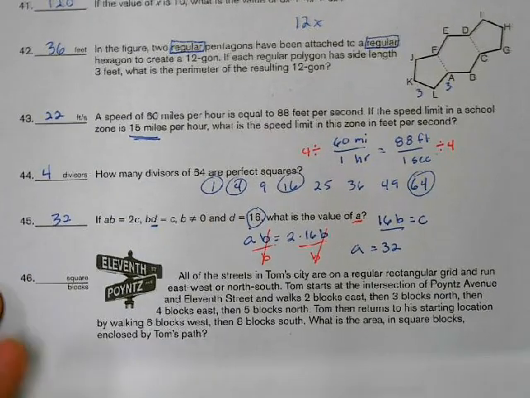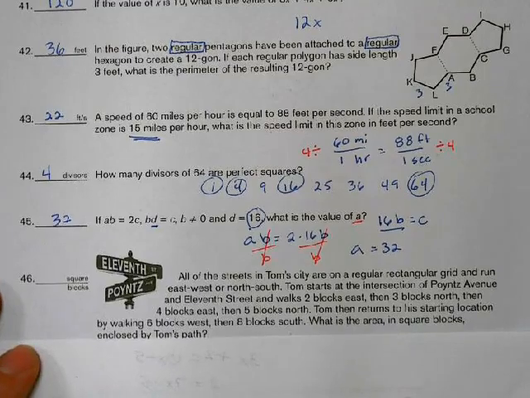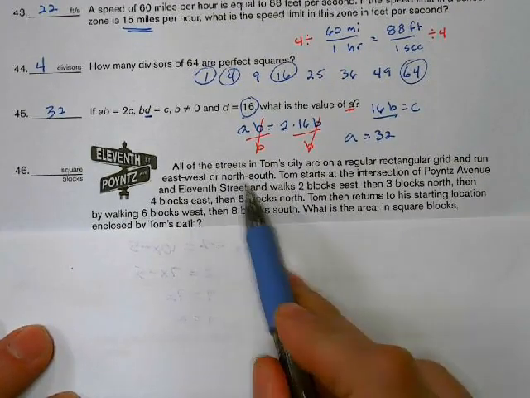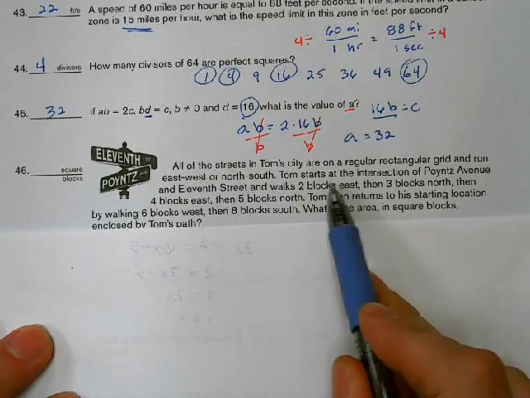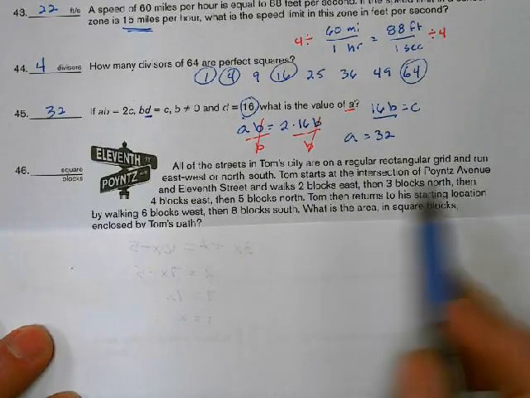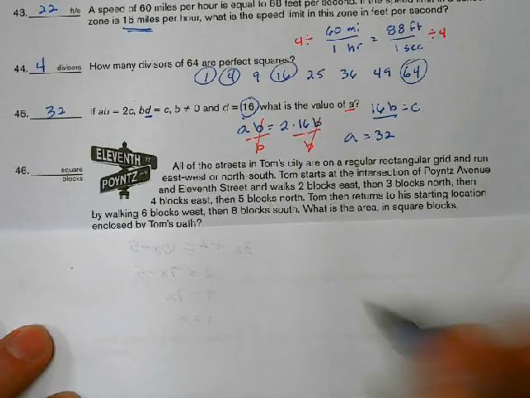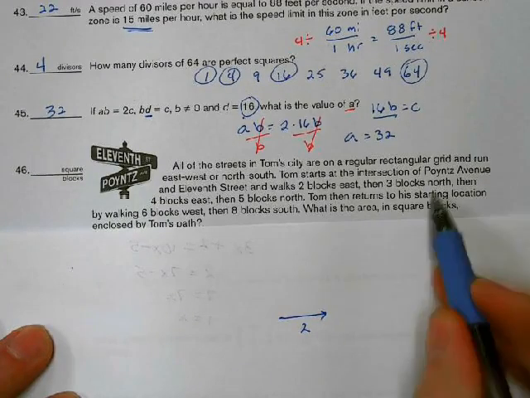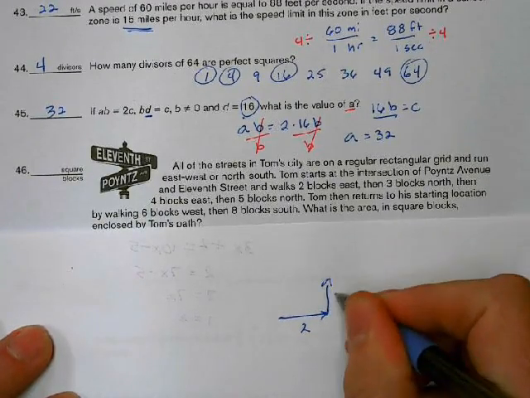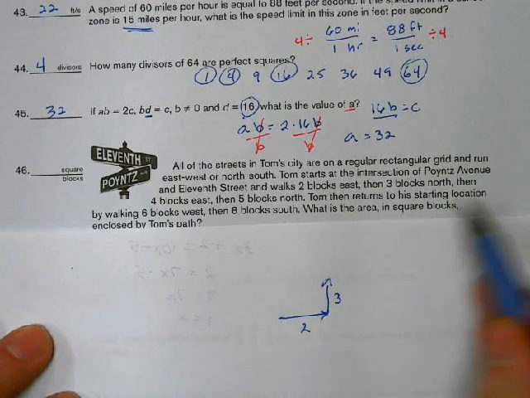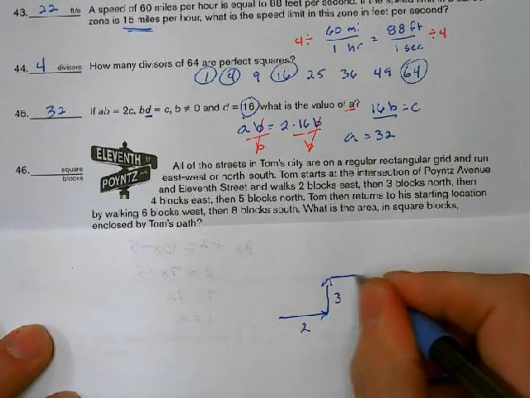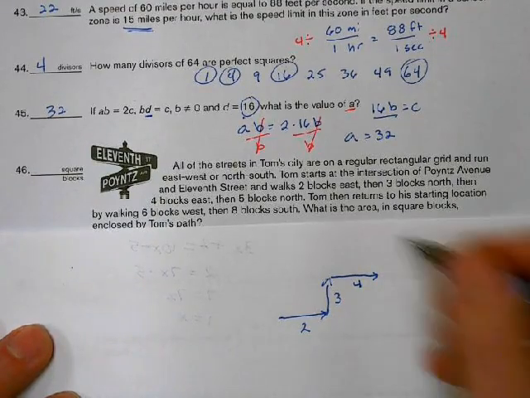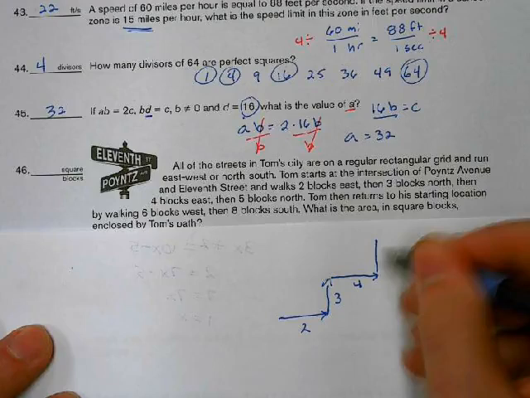Next one, all the streets in Tom City are on a regular rectangular grid. They run east to west, north to south. Tom wants to start at an intersection of whatever avenue and 11th Street and walks 2 blocks east, so he goes this way 2, 3 blocks north, this way 3, then 4 blocks east, so he continues this way, then 5 blocks north. Make up your mind, goodness.